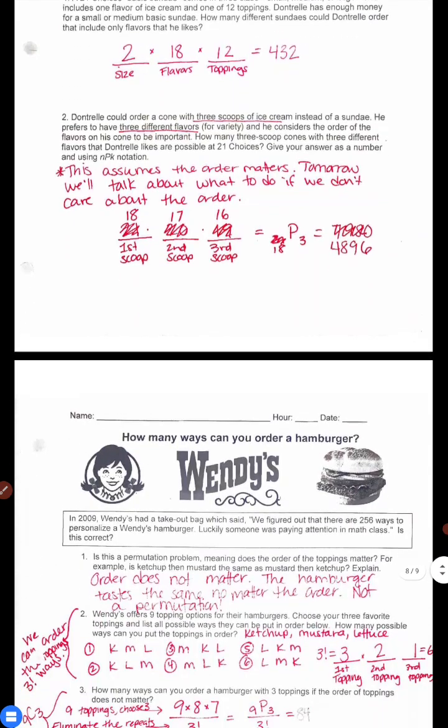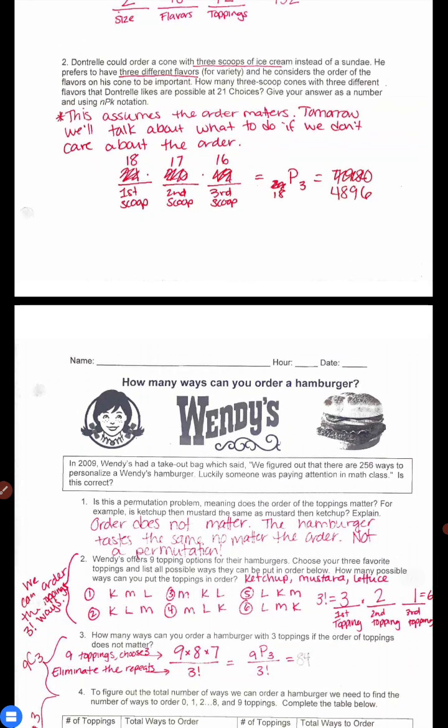All right, let's look at a different scenario. Let's say that Dontrell decides to order a cone with 3 scoops of ice cream instead of a sundae, and he prefers to have 3 different flavors for variety, and he considers the order of the flavors on his cone to be important. So maybe he doesn't want the chocolate to drip down on the strawberry, so he wants to put the chocolate on the bottom. So the order is important. Here's why I'm emphasizing that. If the order is important, this is what we call a permutation. So a permutation is an arrangement of items or events where the order matters.